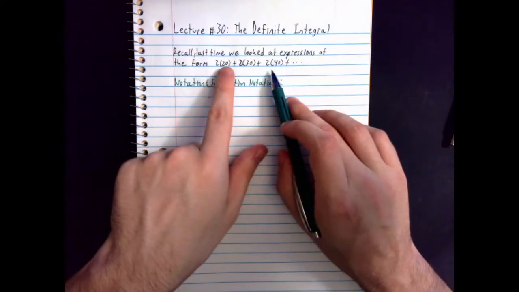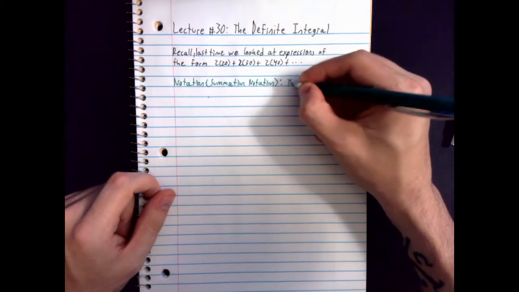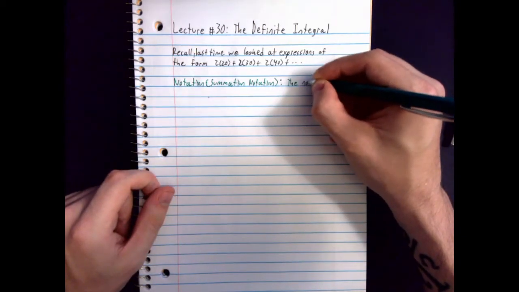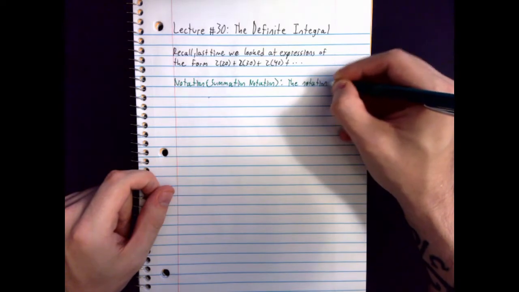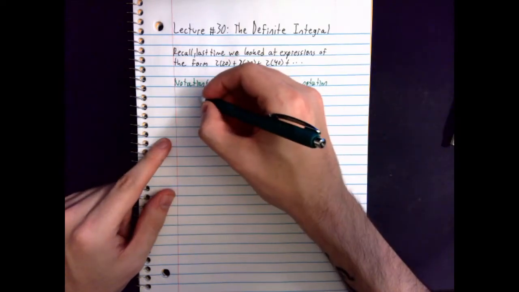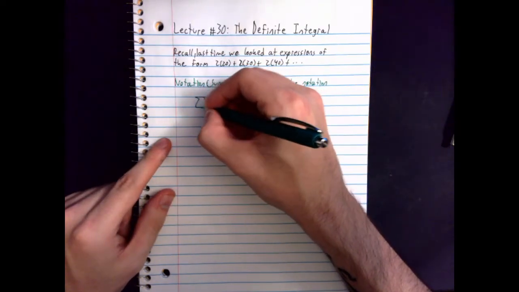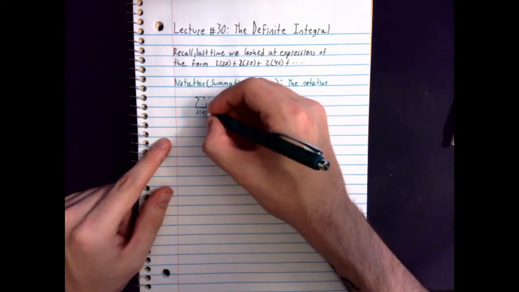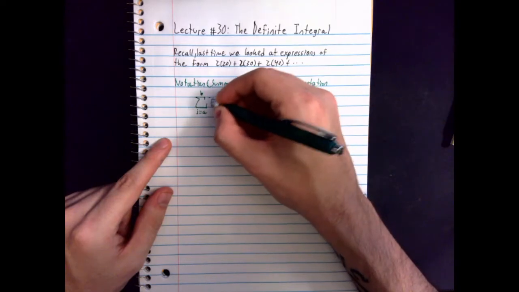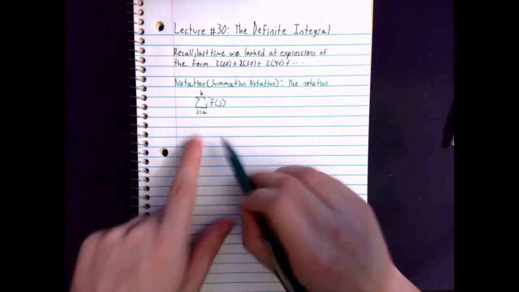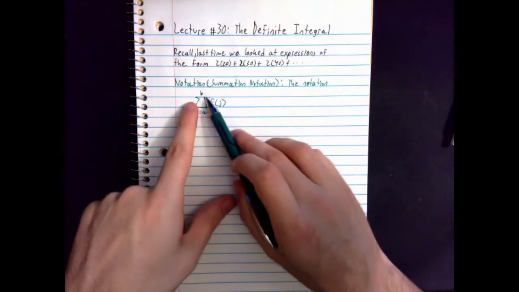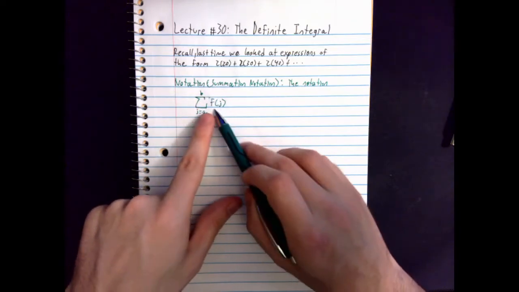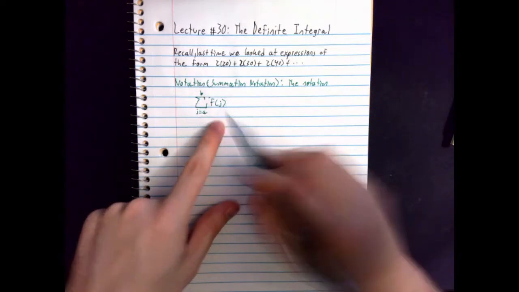Here I'm going to write it as the sum as j goes from a to b of f of j. The way that we read this is the sum as j goes from a to b of f of j.